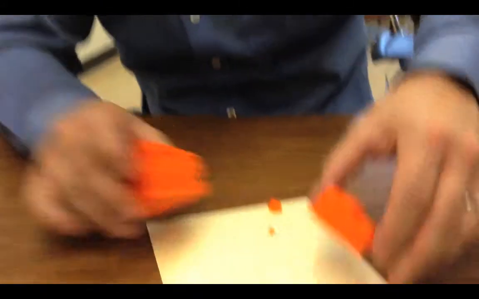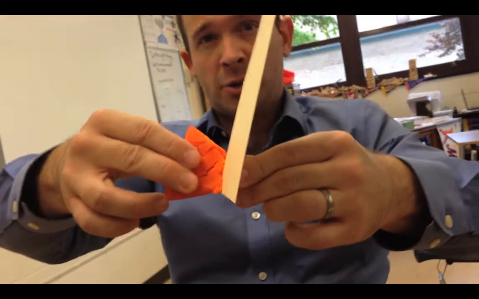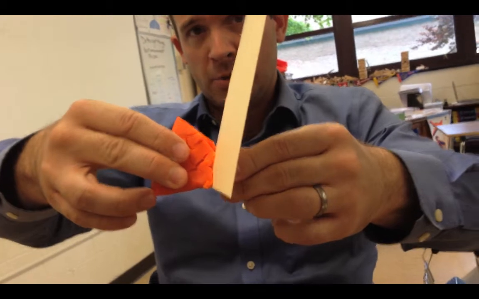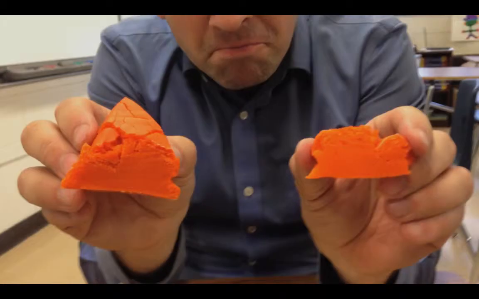If we gently take this, insert the plane where the incision was made, and put it back together, you'll see our square pyramid has been cut with a cross section, creating 2 isosceles trapezoids.